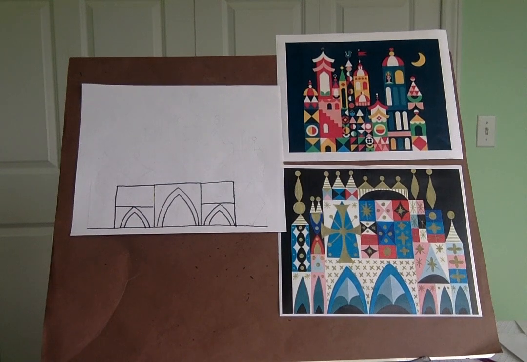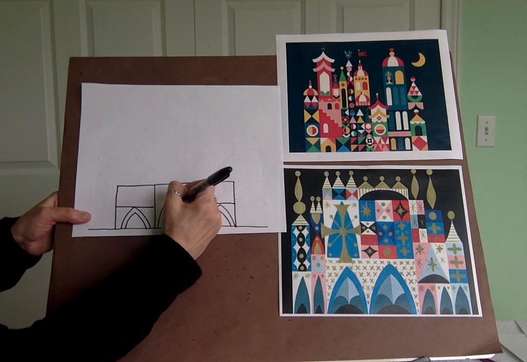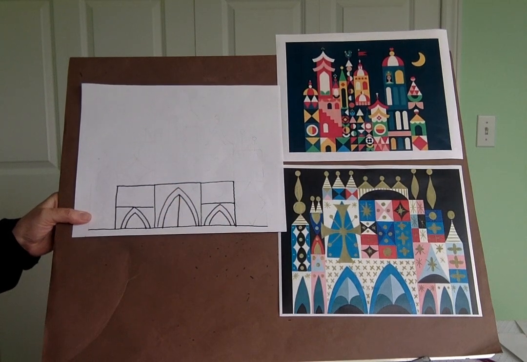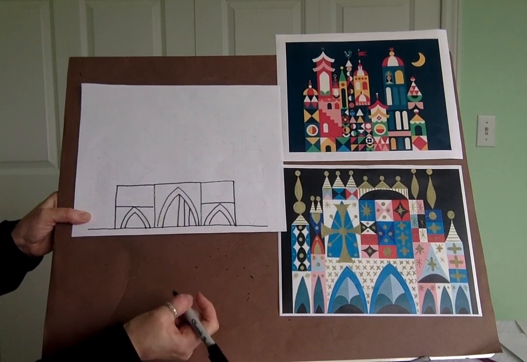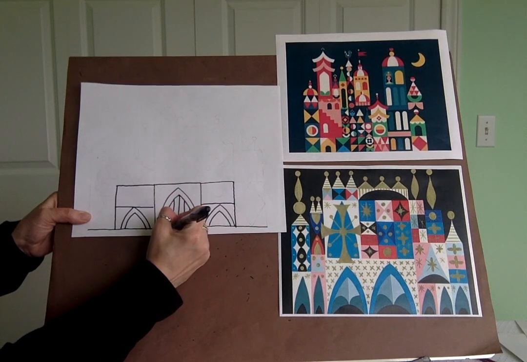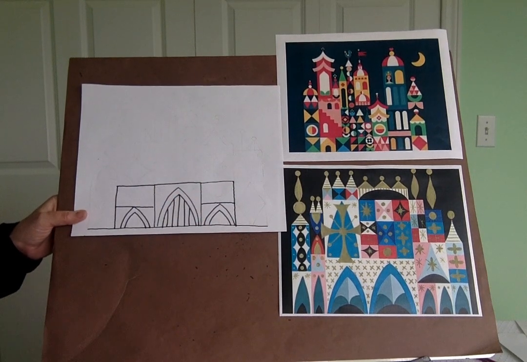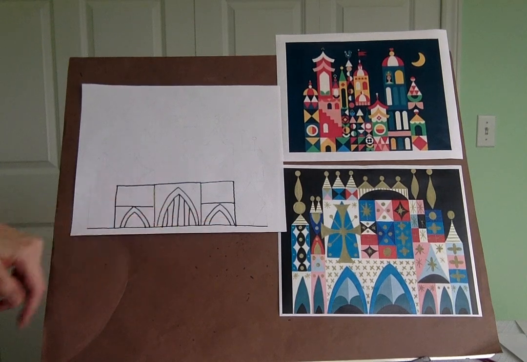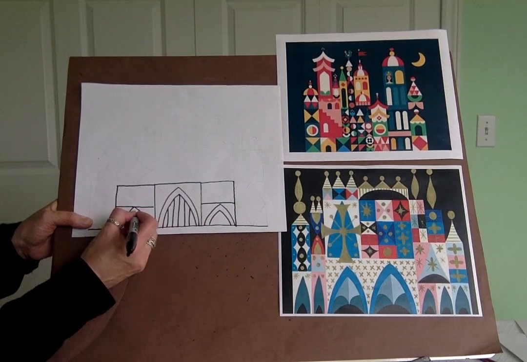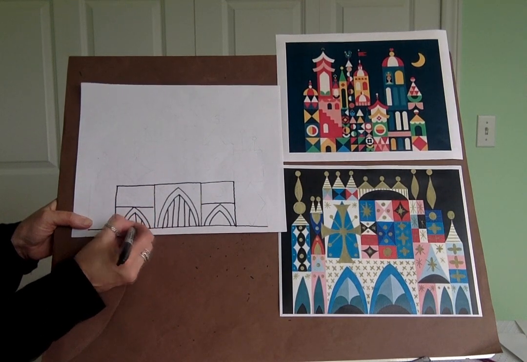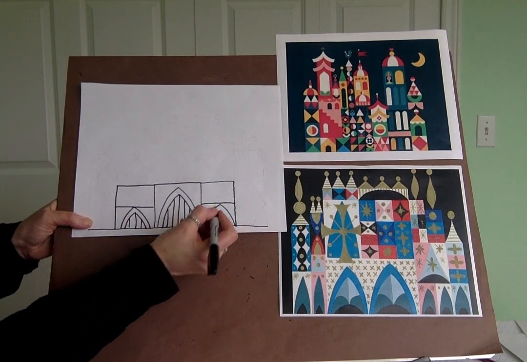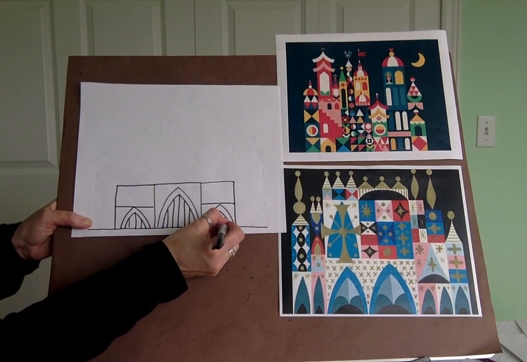Now if I want to make those look like actual gates, then what I could do is draw a line straight down, and then I'm going to put 2 more vertical lines on the right side, and then 2 more vertical lines on the left side. These little entryways are smaller, so I would just do 1 straight line down, and then 1 straight line on each side.